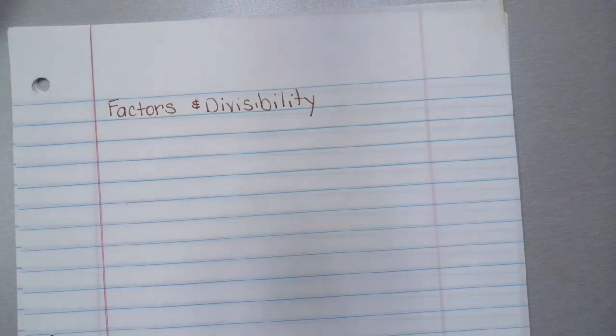If it ends in a 0 or a 5, it's divisible by 5. If it is divisible by 2 and 3, it is also divisible by 6. If you add up the digits and you get a 9 or an 18 or a 27, it's divisible by 9. And if it ends in a 0, it is divisible by 10.